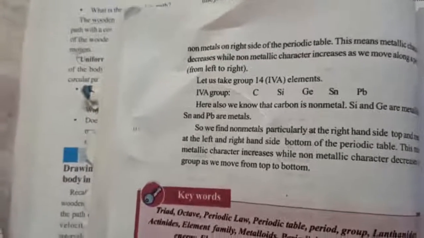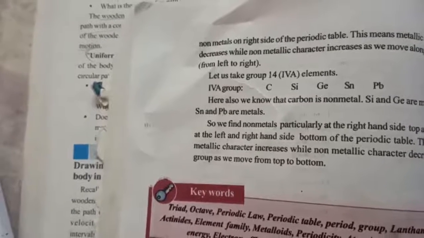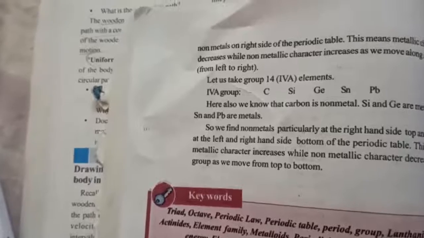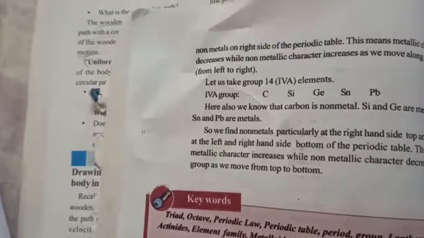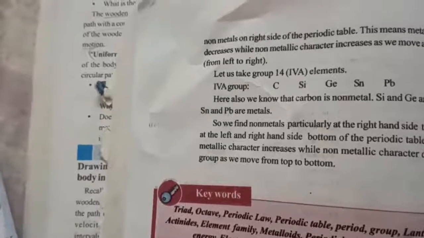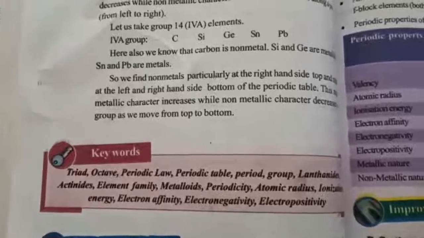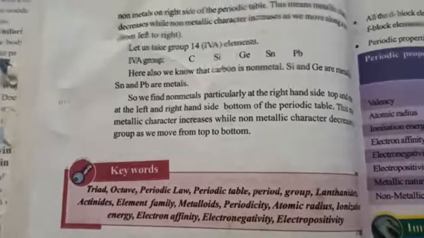Don't get confused. In periods, left to right, metallic character decreases and non-metallic character increases. And in groups, top to bottom, metallic character increases and non-metallic character decreases. So in that manner we have to understand. Be careful, just understand this lesson.